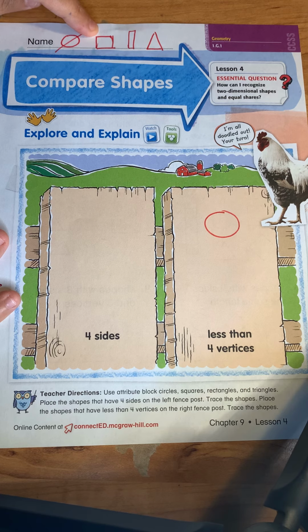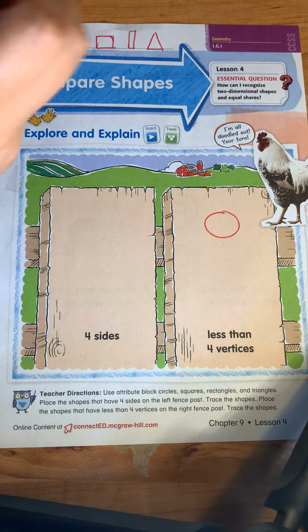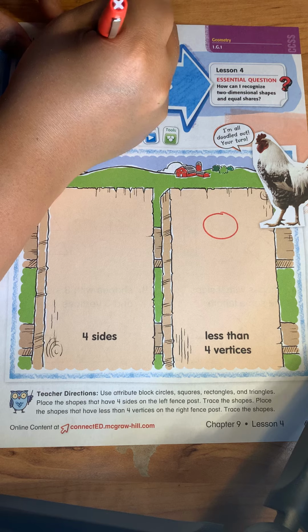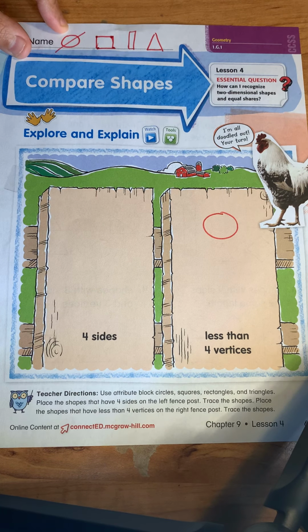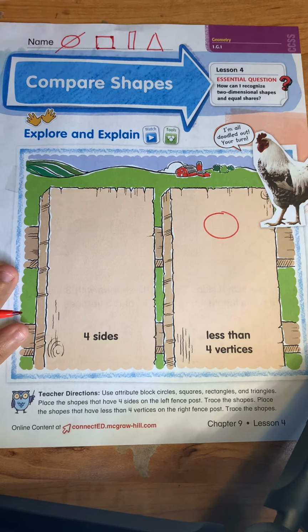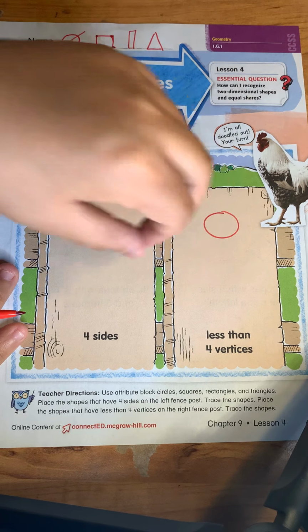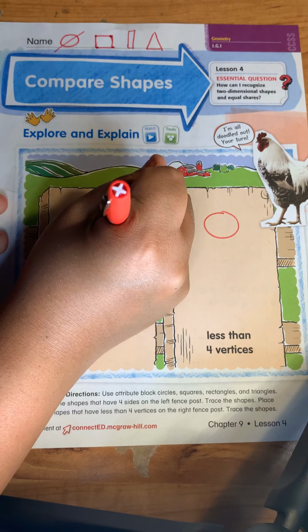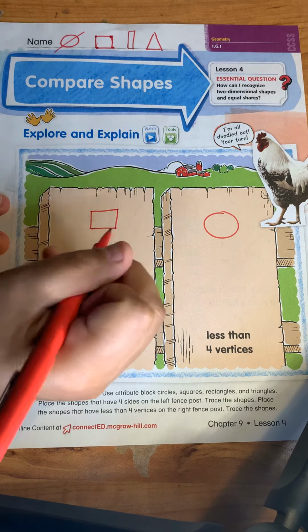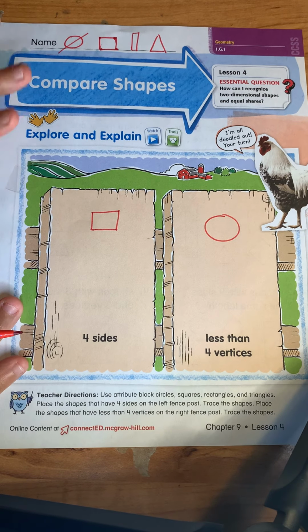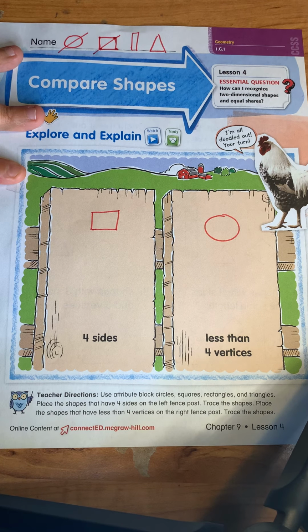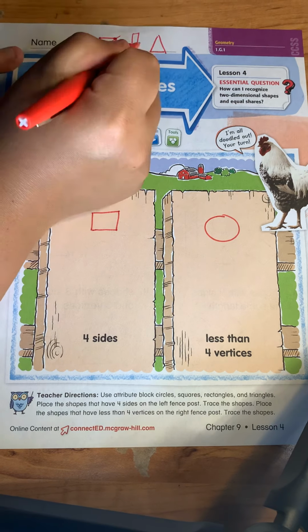Now I'm going to look at the next shape. This is a square. And a square has how many sides? Well, let's count. 1, 2, 3, and 4. So it has 4 sides. So where do you think it's going to go? Is it going to go on the left or on the right? It'll be on the left. So I am going to draw my square. Make sure it's a closed shape, right? Okay, so now that we did the square, I'm just going to mark it off so I know I already did that one. And now I'm going to look at the next shape.